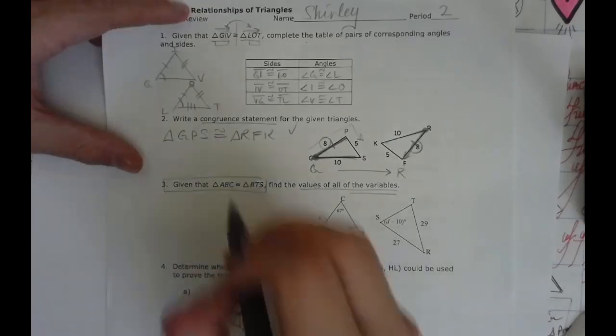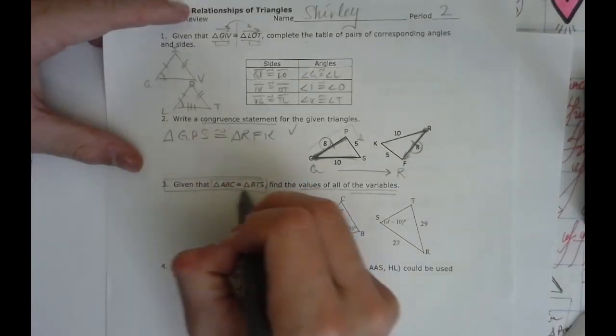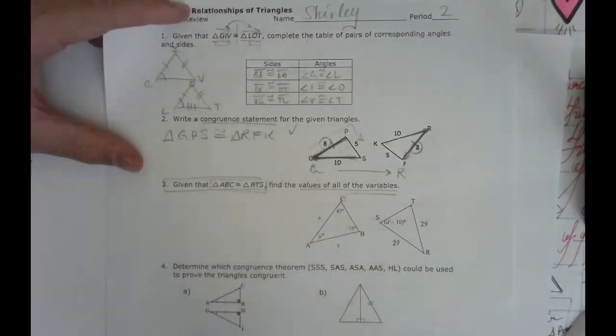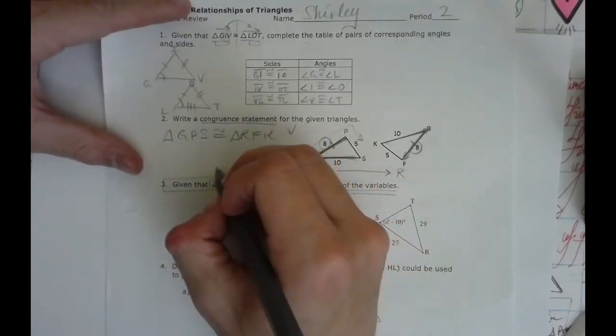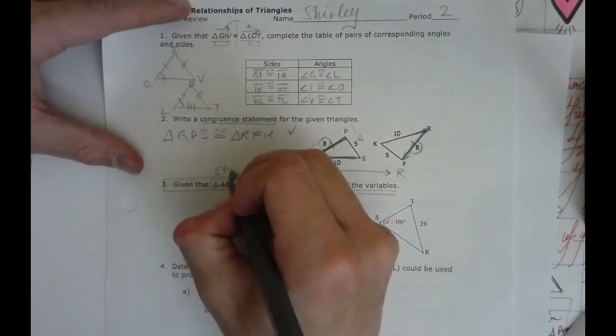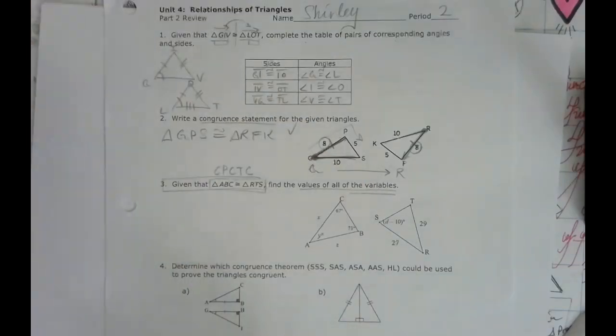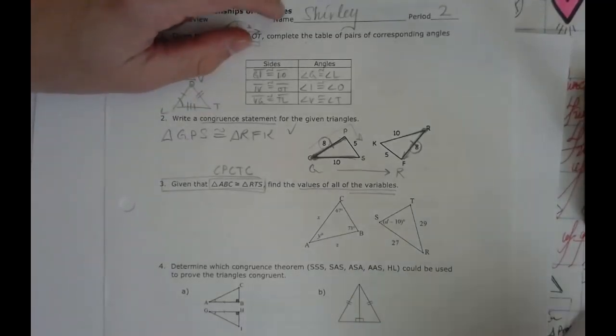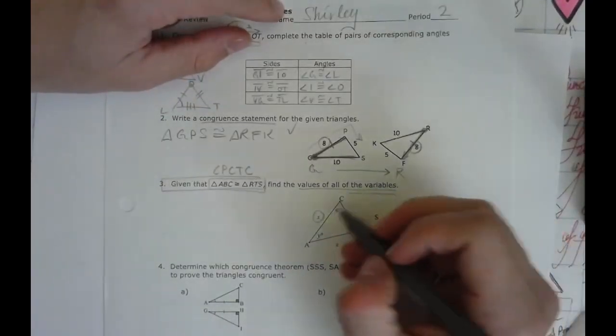First, I notice these triangles are congruent. They're given as congruent. That means that all their parts are congruent. And in fact, we know that corresponding parts of congruent triangles are congruent, CPCTC. We'll recap that more later, so don't worry about it now if you don't remember. But we know that all the corresponding parts of triangles are congruent.